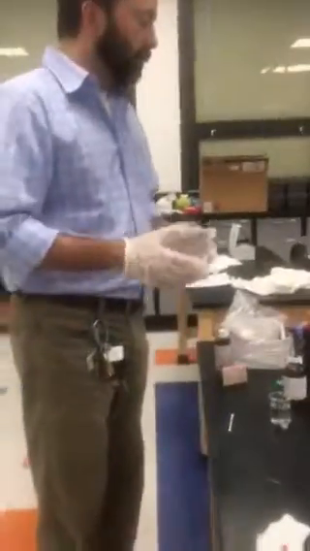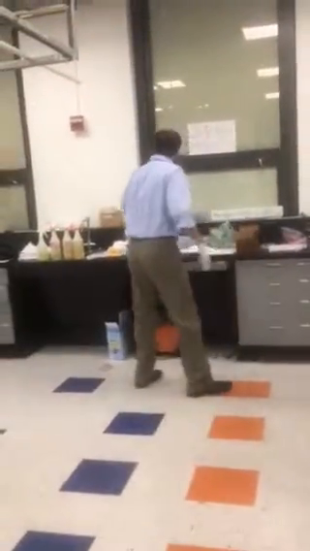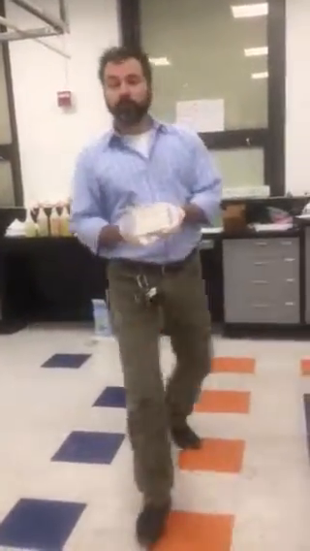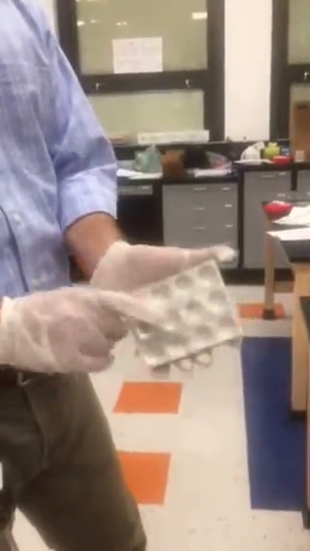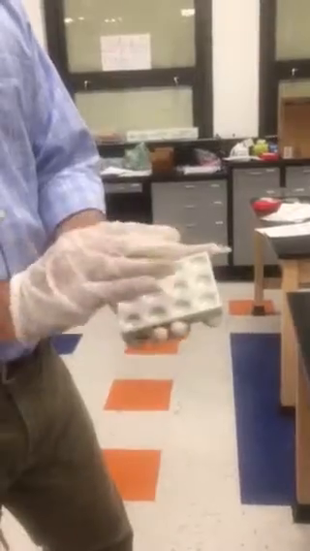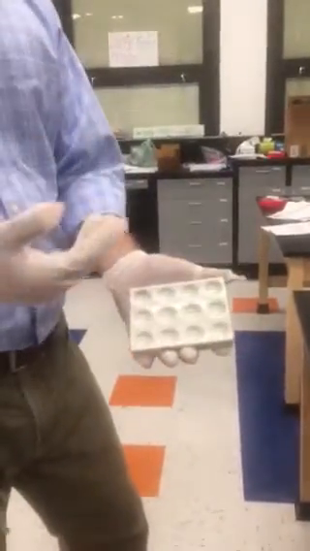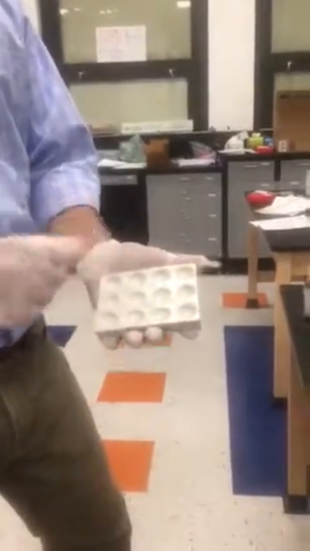Okay? So that's it. The last thing that we'll do in lab is, one of these 12 wells will have had real blood in it. I'm going to wipe the blood clean as much as a criminal would do after a crime scene.